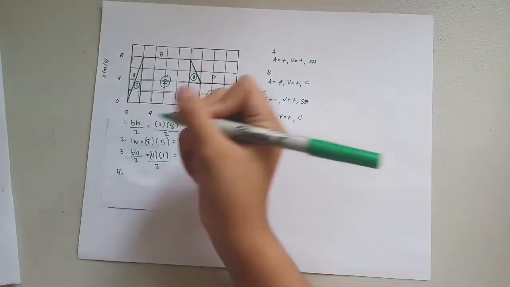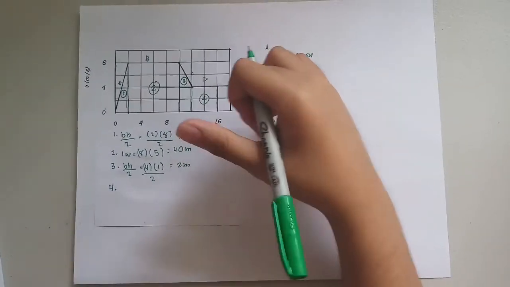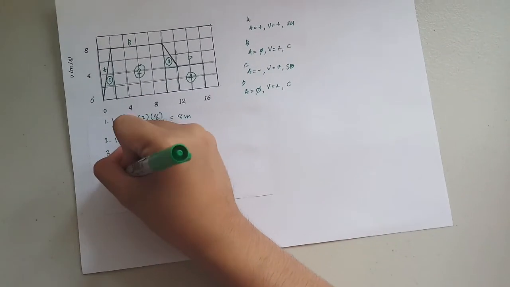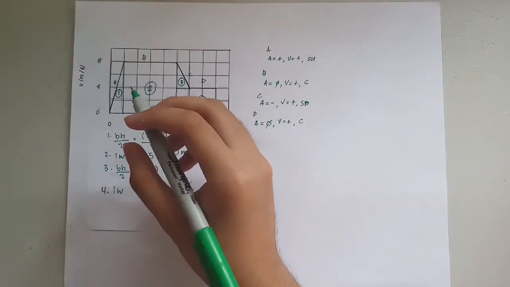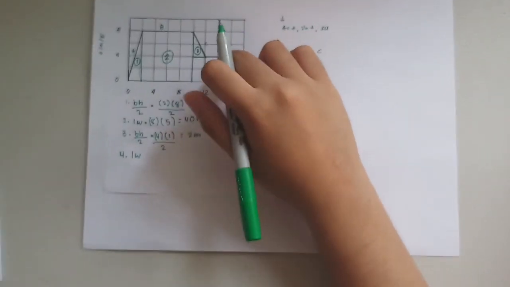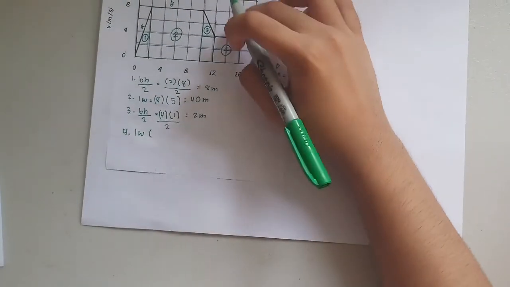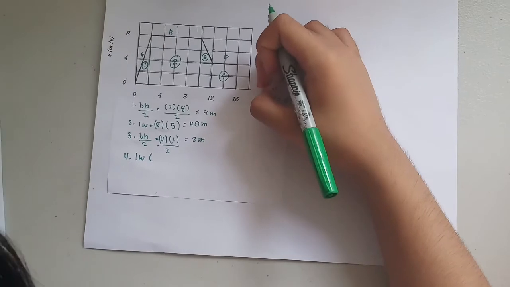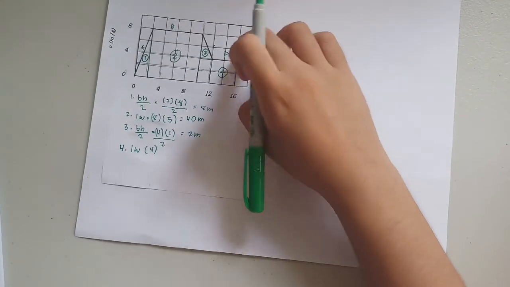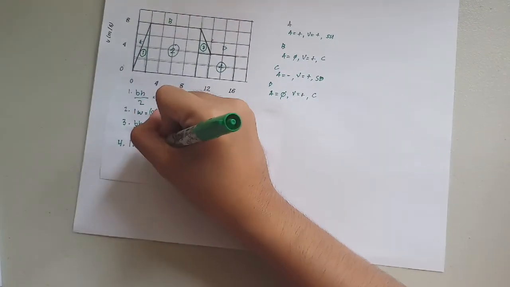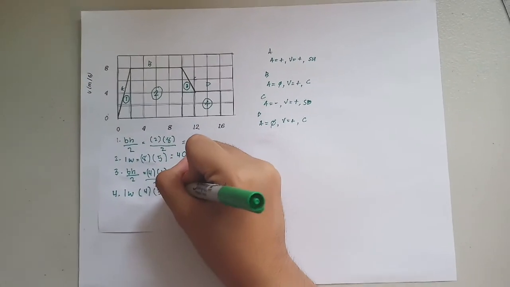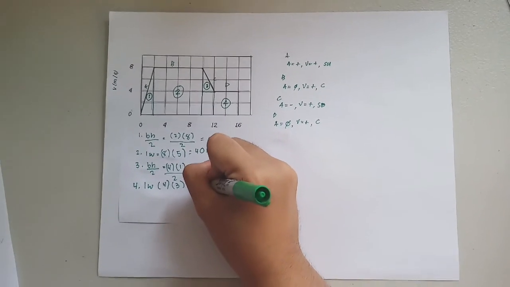So in number 4, like what we did in number 2, you will use the formula length times width. This is a rectangle. The length is 4, and the width is 3. So 1, 2, 3. And then you will multiply them. It will be 12 meters.